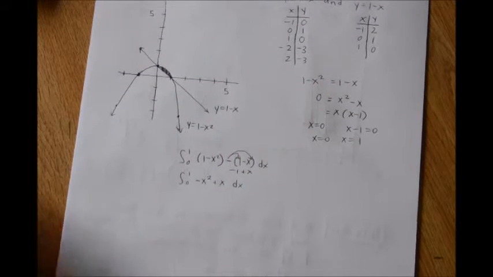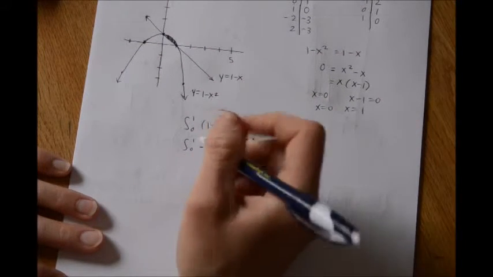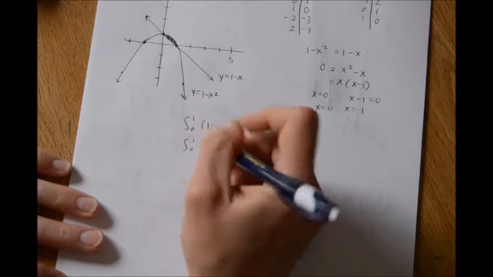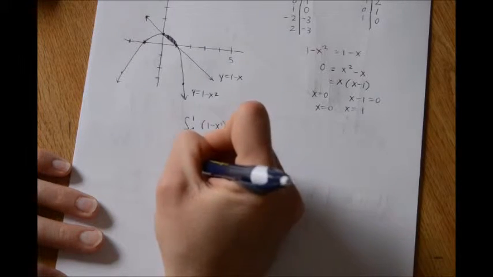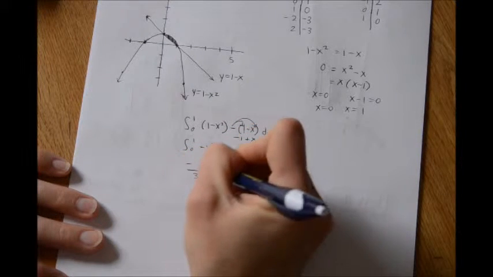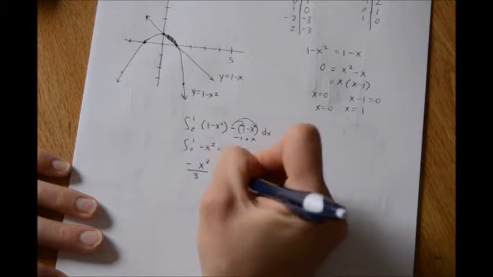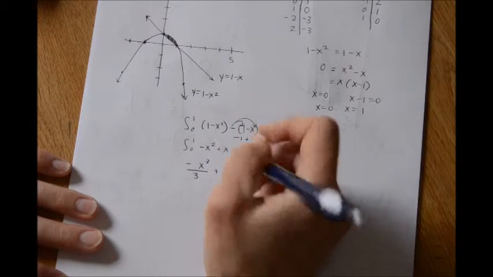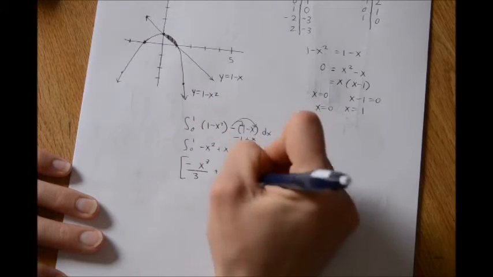Okay, so now when we find the integral from 0 to 1 of this, first of all, we're going to raise the power. So we have negative 1 here, so negative x to the third power divided by 3, plus x squared divided by 2. And we're going to evaluate that from 0 to 1.